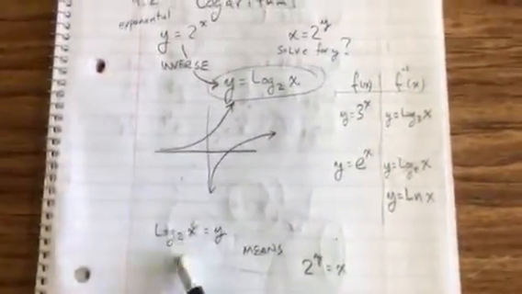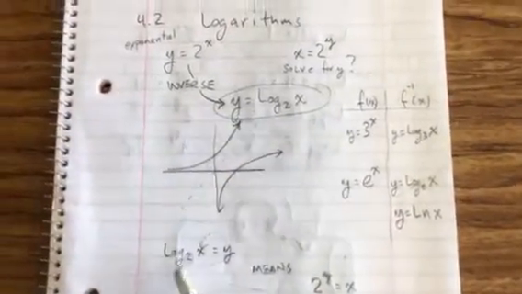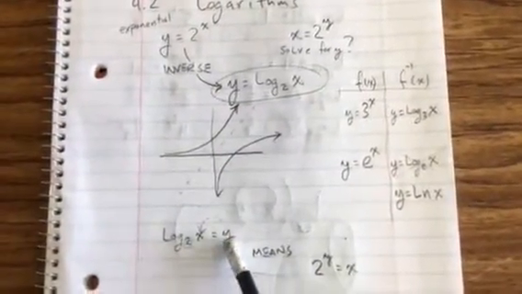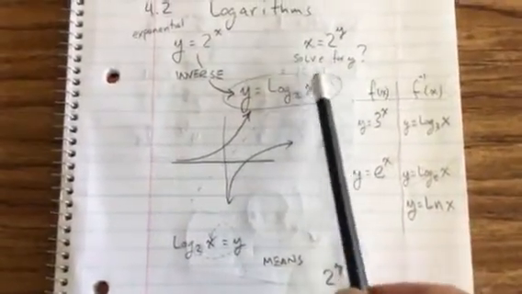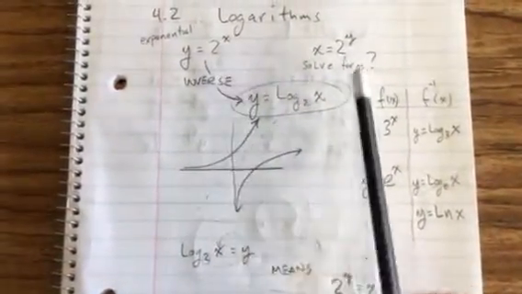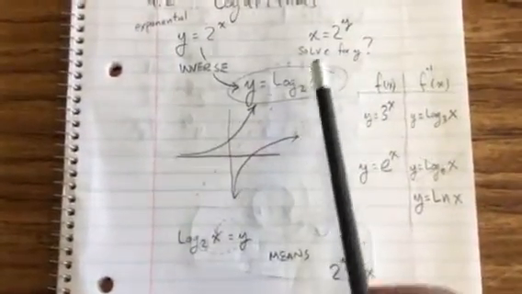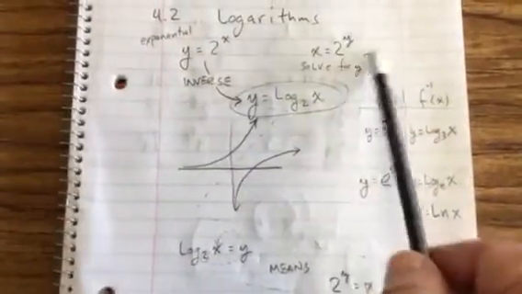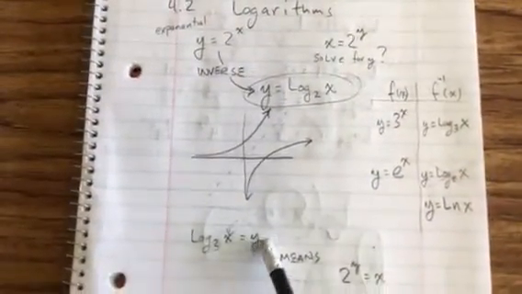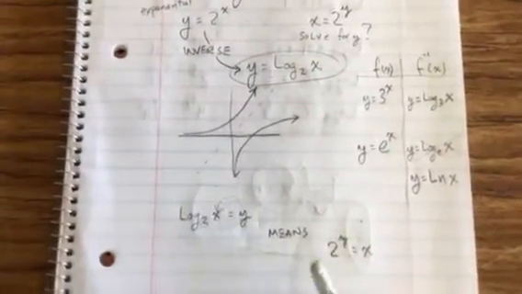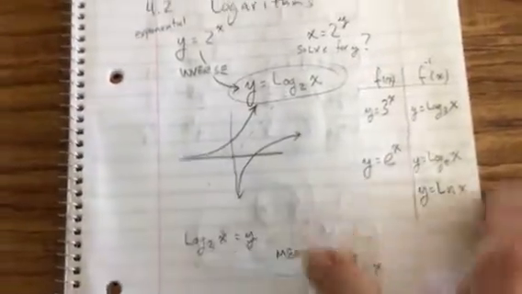This expression right here, log base 2 of x, means this: 2 to the y power equals x. That's kind of what we said right here, trying to solve for that. You're switching x and y. 2 to the y power equals x. That's what this means. So that expression gives us a lot of different ways that we can use it to calculate things.